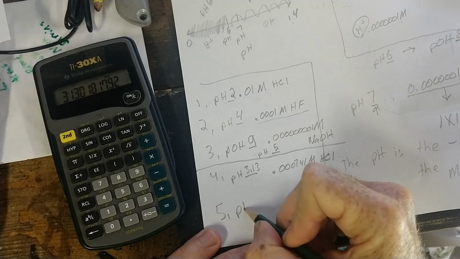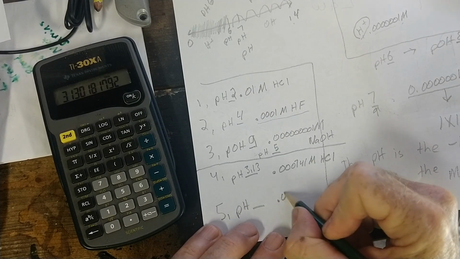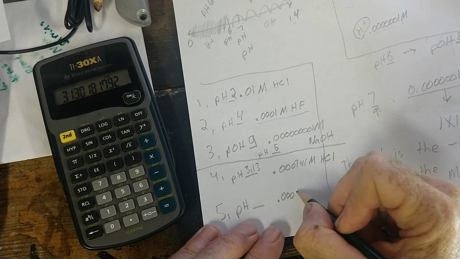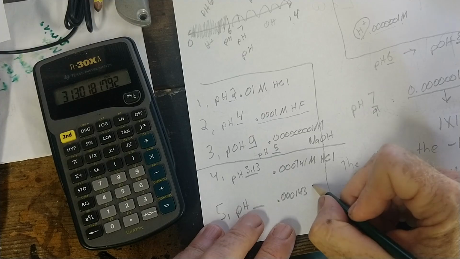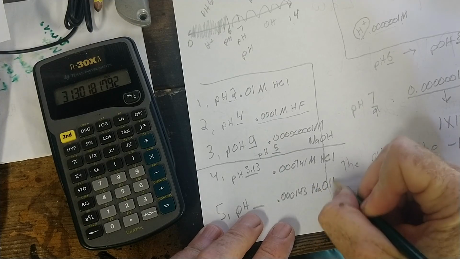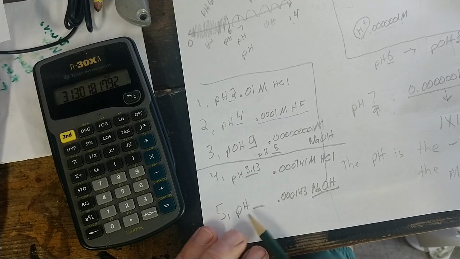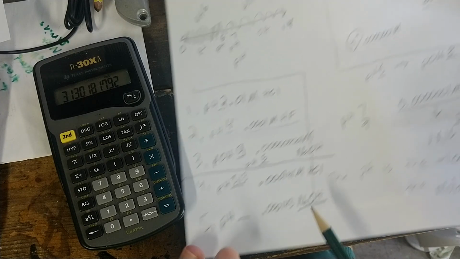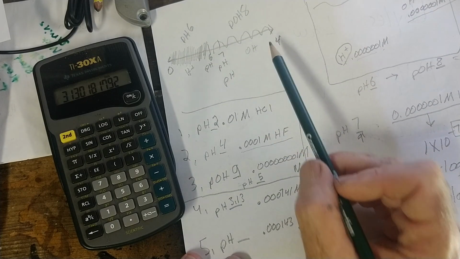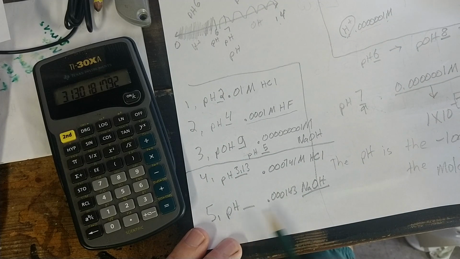All right, what is the pH of a solution that is 0.000143 NaOH? Super trick question. NaOH. What is the pH of a solution that has a molarity of hydroxide of 0.00143? Remember, we got to worry about this number 14 is all. All right? So that to complement, the pH will complement the pOH.